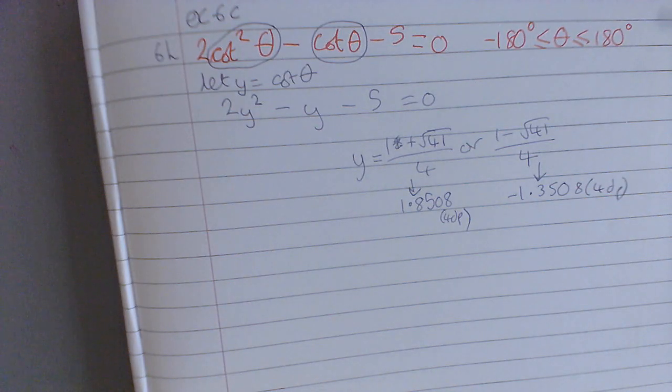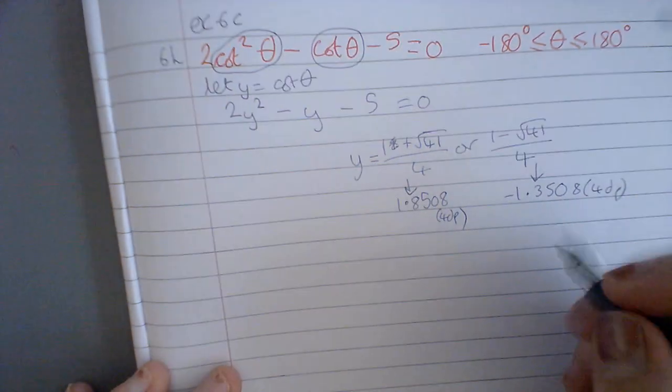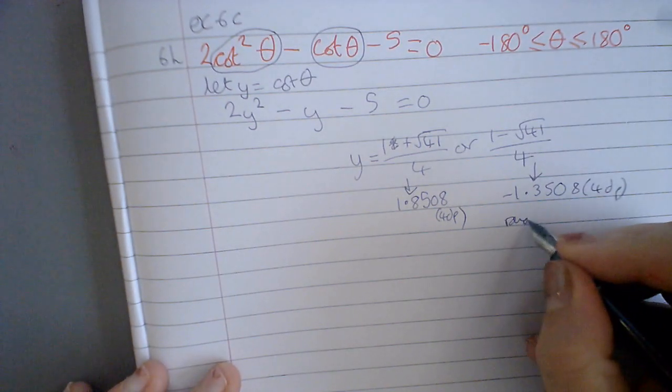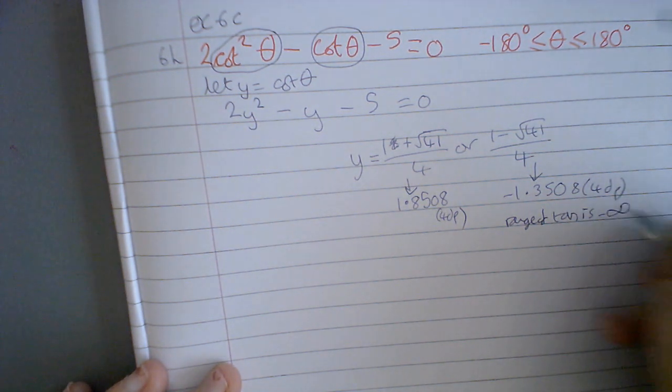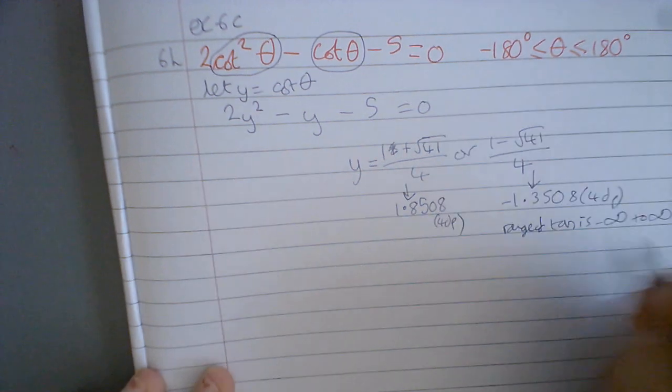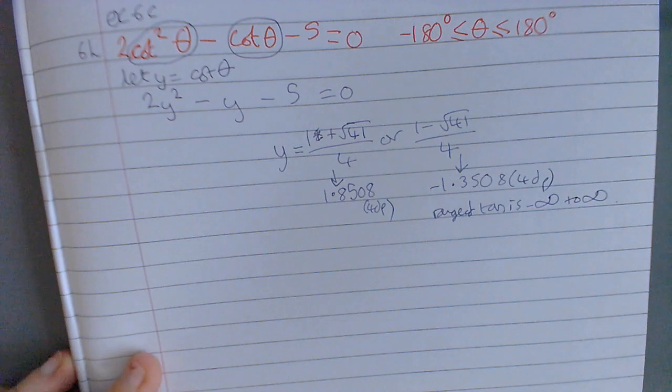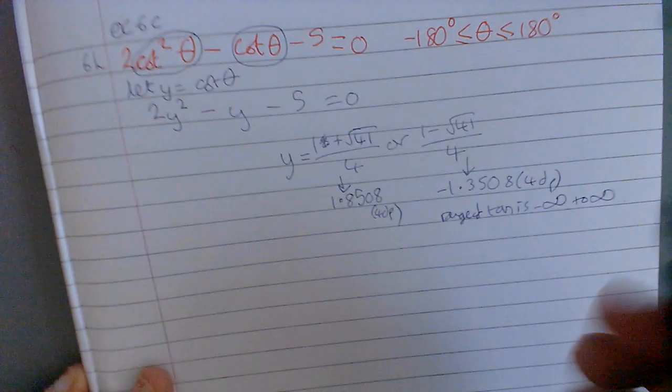So we've got two possible values, but we're looking at cot, which is cotangent. So the range of tan is negative infinity to infinity, so we don't actually need to worry about it being out of range. But if it hadn't been cotangent, we'd then need to worry.